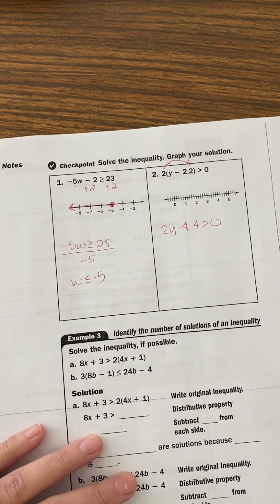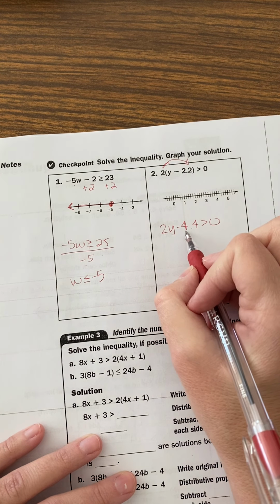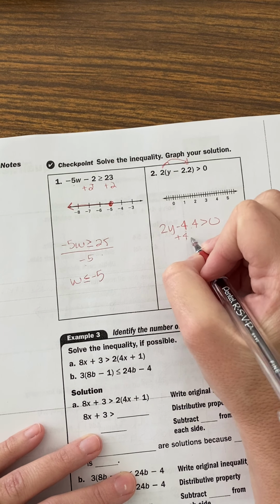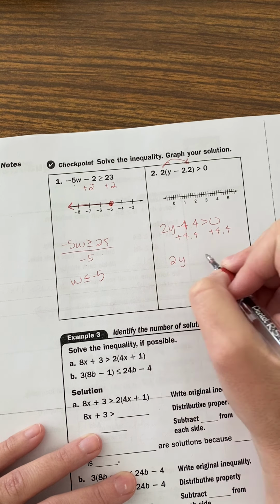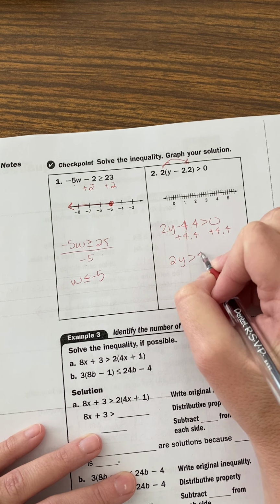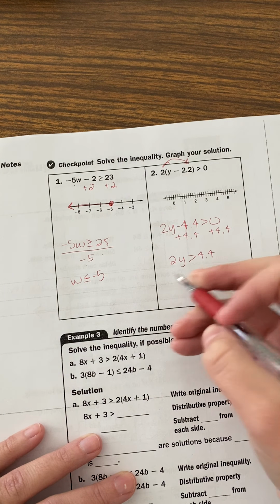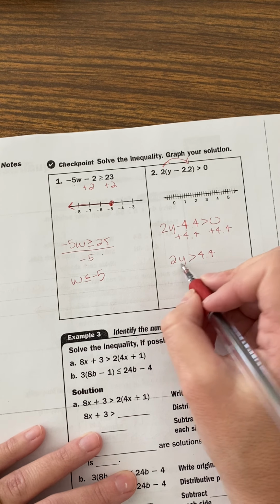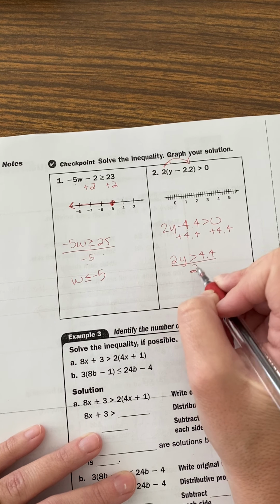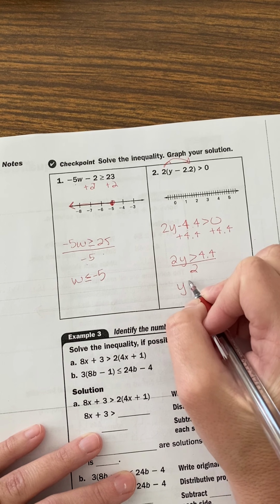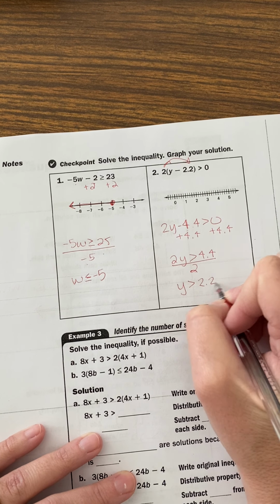And so now we do our addition and subtraction. If this is subtracting 4.4, we want to add 4.4 to both sides. So I have 2y is greater than 4.4. And now our variable y is being multiplied by 2, so we have to divide by 2. And this is positive, so we don't change our symbol. So y is greater than 2.2.